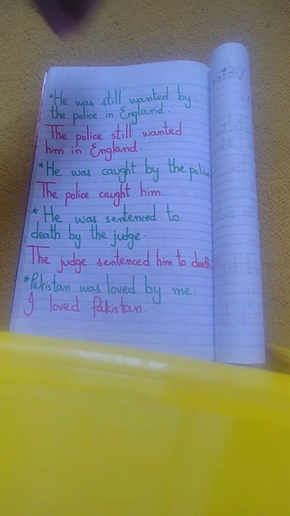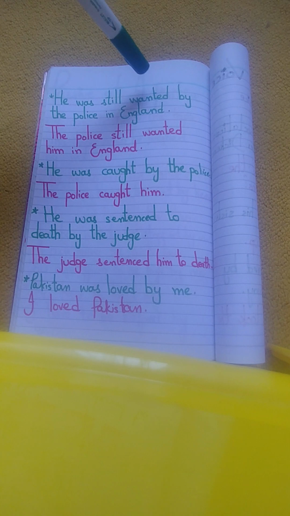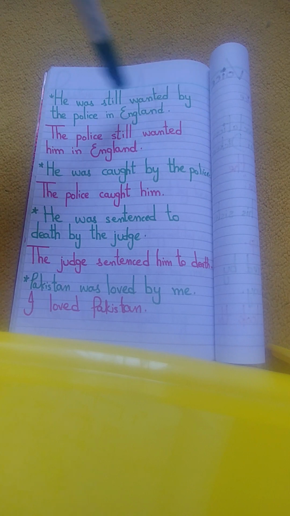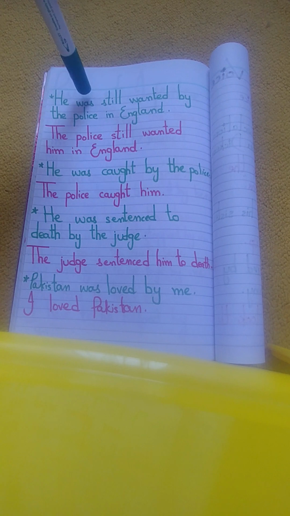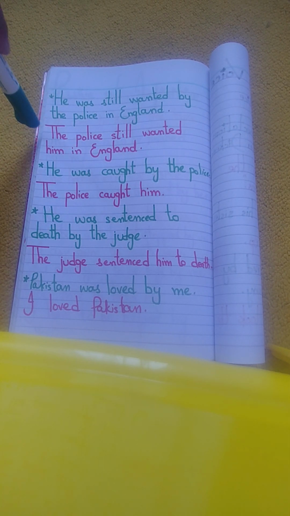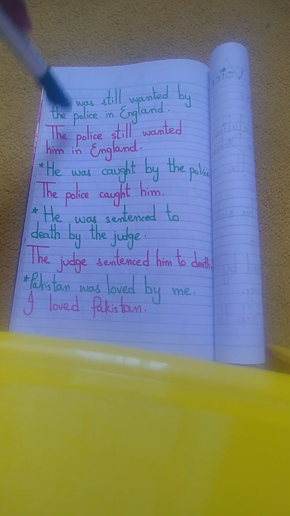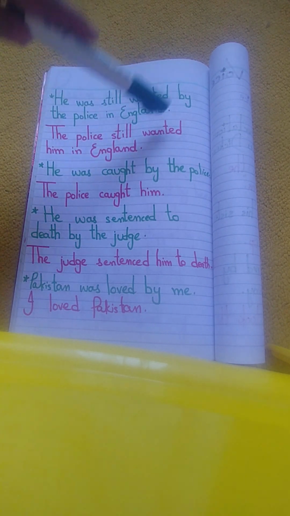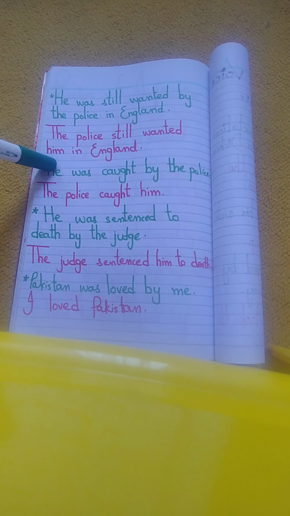Let me show you another example. He was still wanted by the police in England. You know that this is the passive voice because was is used and the third form of the verb is used. Okay, it indicates that this is the passive voice of simple past tense. So how will I convert this into active voice? The police still wanted him in England.